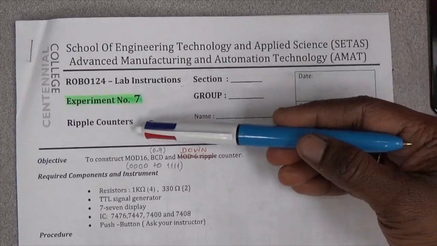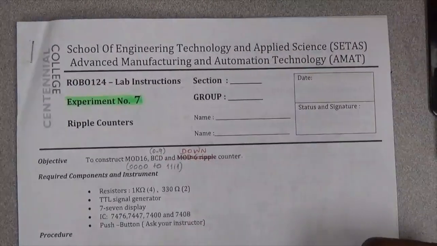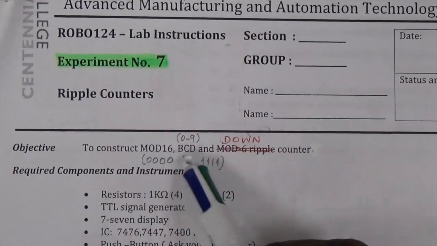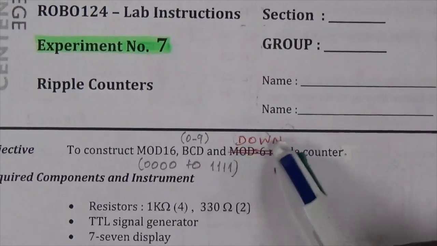Today we are going to do ripple counters, experiment 7 of ROBO 124 digital electronics. Objective is to construct a mod 16 counter, BCD counter and a down counter.